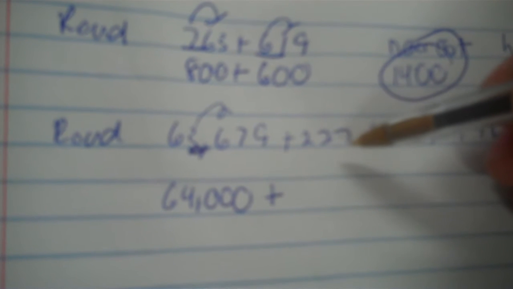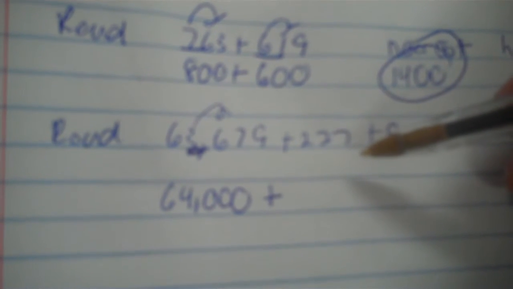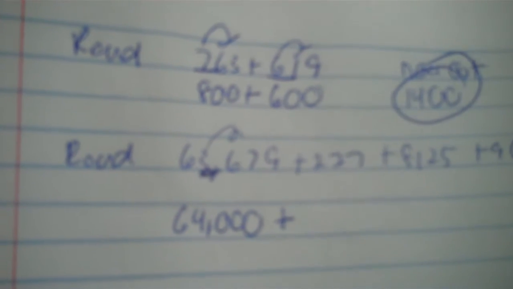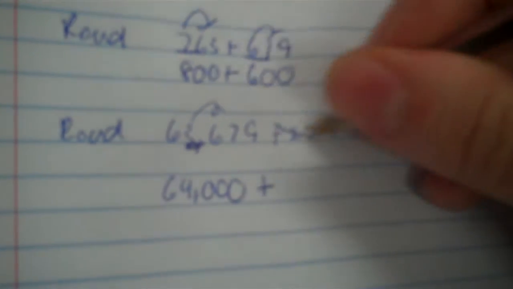Now, if there is no thousands place, this is what you do. Okay. You basically ask yourself, well, what's half of 1,000? It's 500. Well, since that number's under 500, then it's not there. We can take it out. Okay. If it's above 500, you would round it to 1,000.